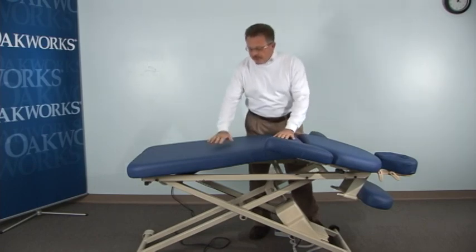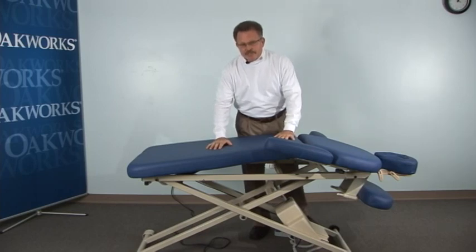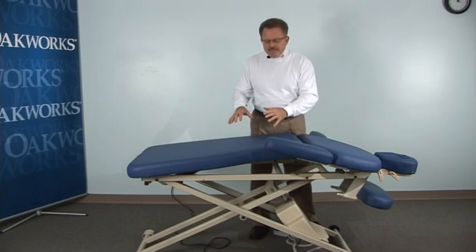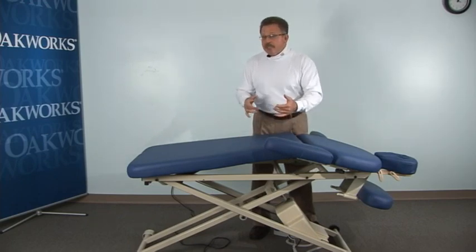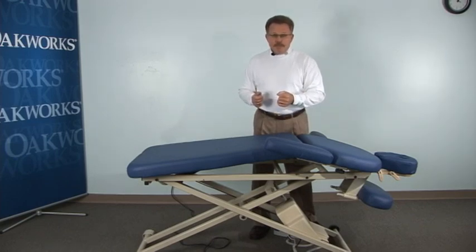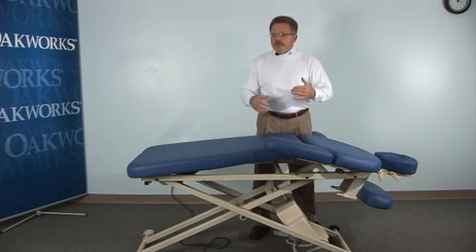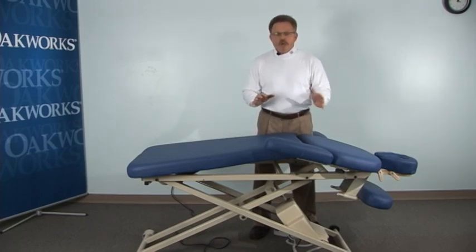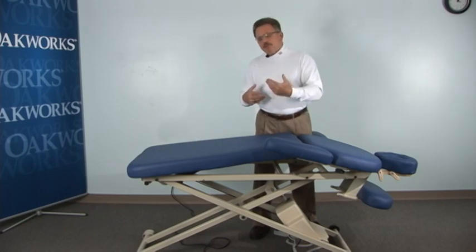Speaking of optimal vectors, I must talk about this firm response top that is actually comfortable to the patient, yet provides me an end point from which I can make reliable assessments of joint mobility. This top also is designed for maybe longer treatment sessions than the traditional PT400 top that might be more for shorter treatment sessions.